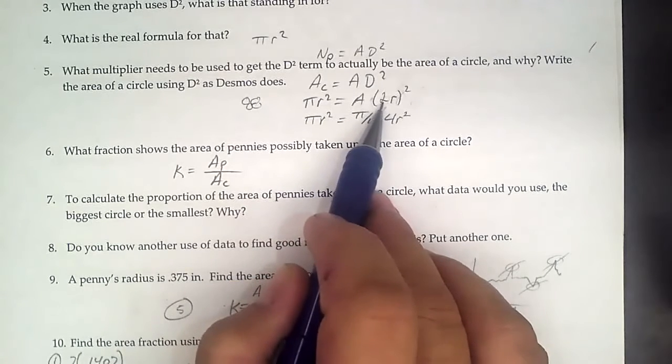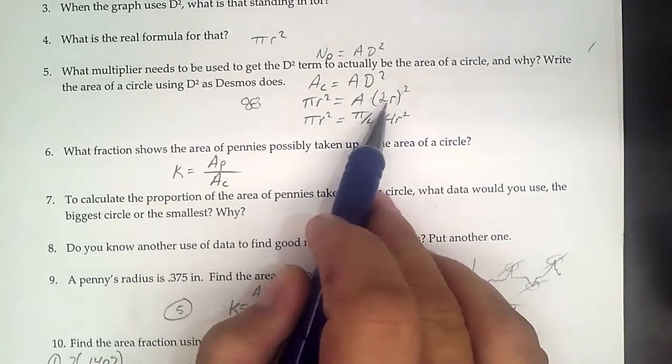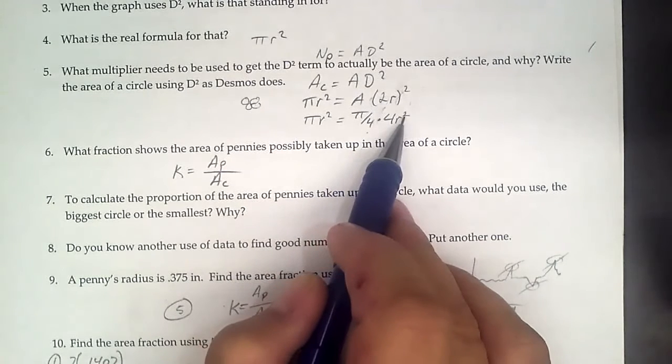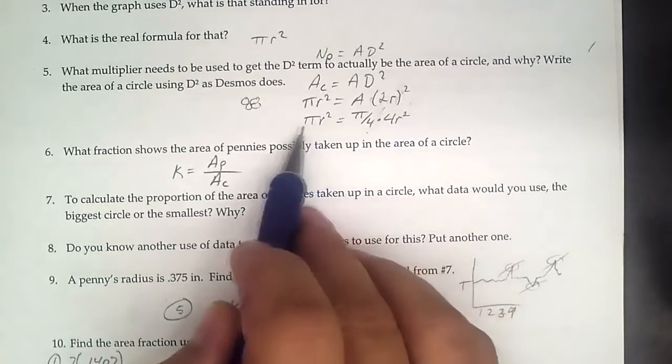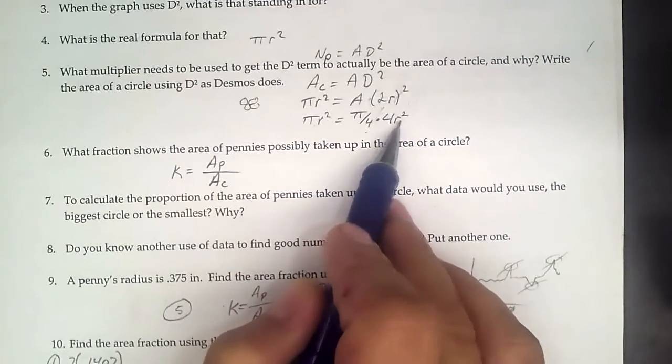But this isn't mathematically the area of a circle, is it? Not mathematically, because this is going to turn into 4r squared, isn't it? And 4r squared is not the area of a circle. This alone is not the area of a circle.